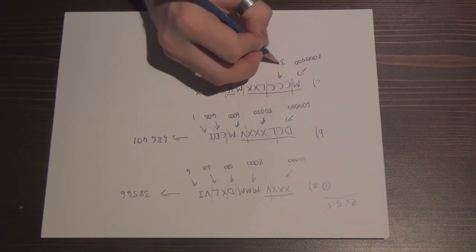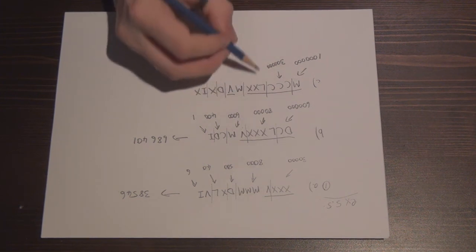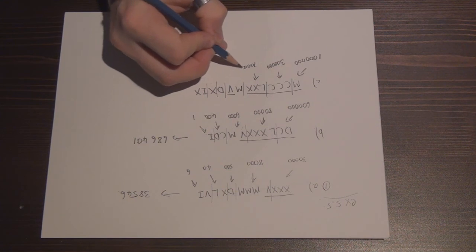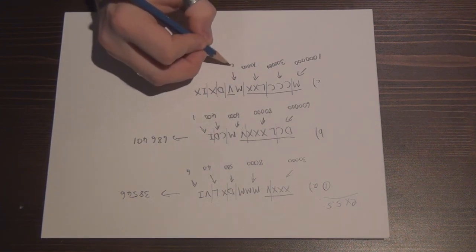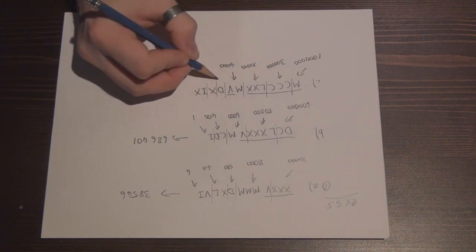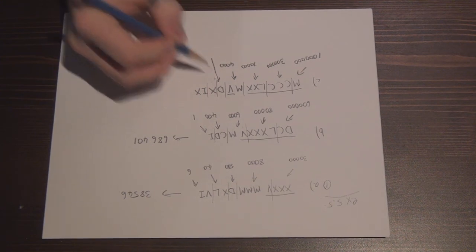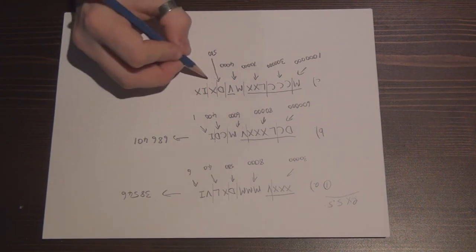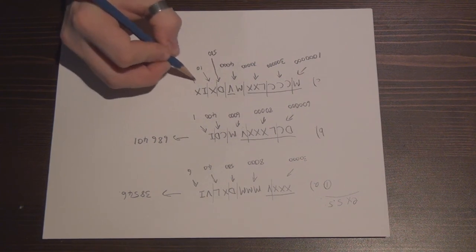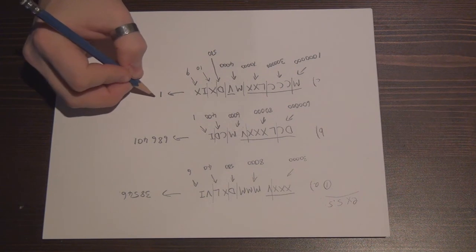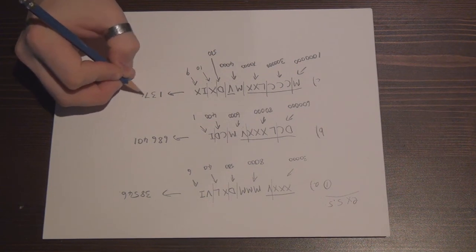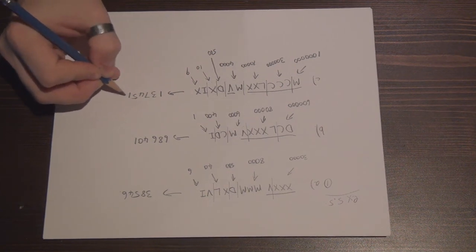So here I have 1 million. Here I have 300,000. Here I have 70,000. Here I have 1,000 less than 5,000, which is 4,000. Let's do it like this. I have 500. I have a 10. I have a 9. Therefore, it is 1,374,519.